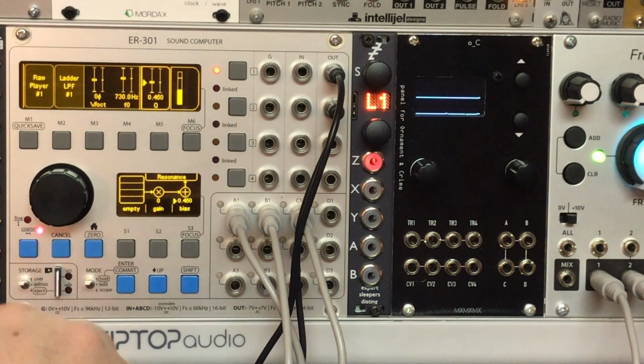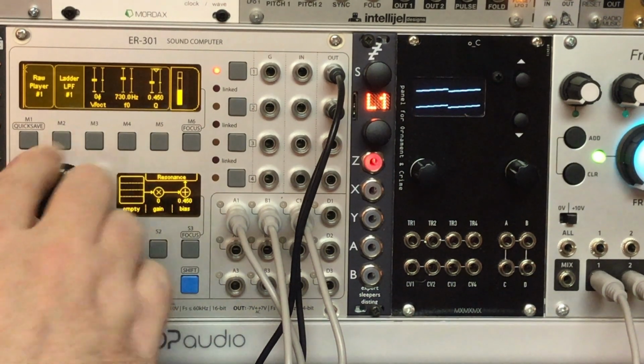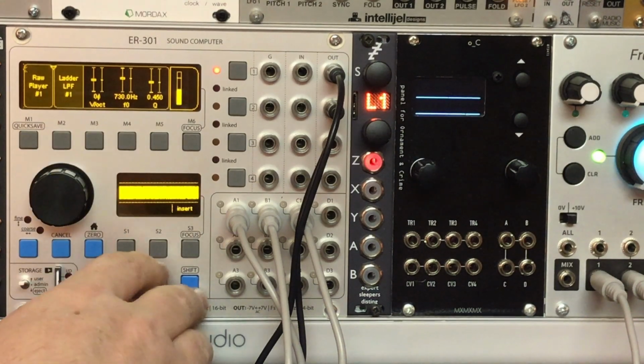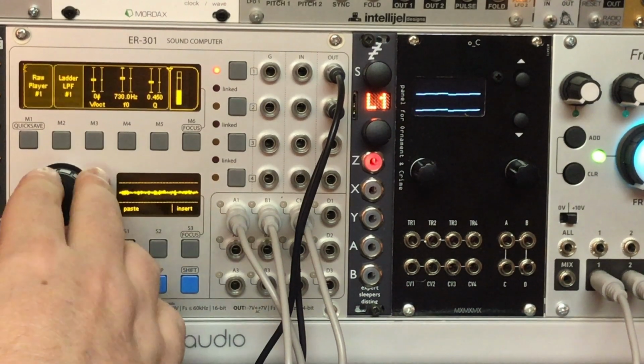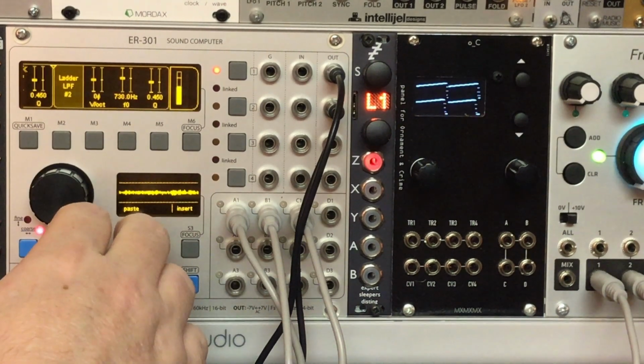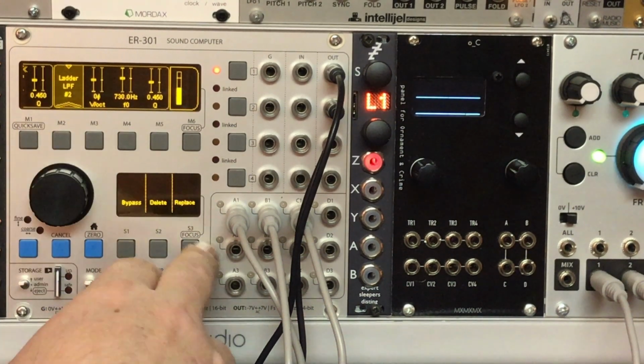Okay, now we want to insert a high pass filter with basically the same settings right after that. So just to make this go quick, here's a little trick. I'm going to copy this ladder filter, and I'll paste a copy of itself. And this is pretty new. There's this replace function now.